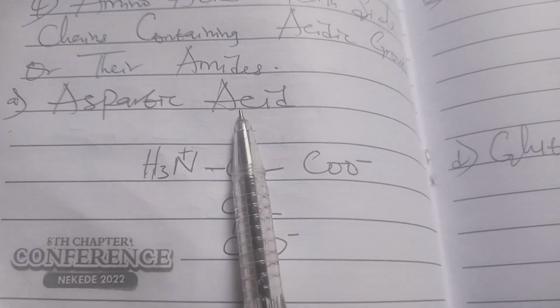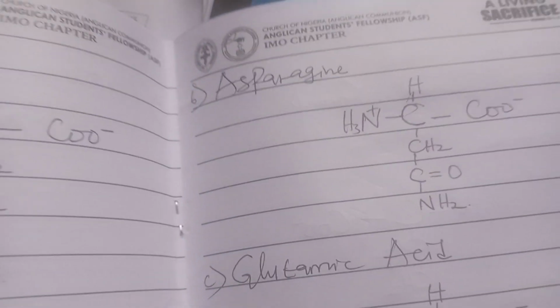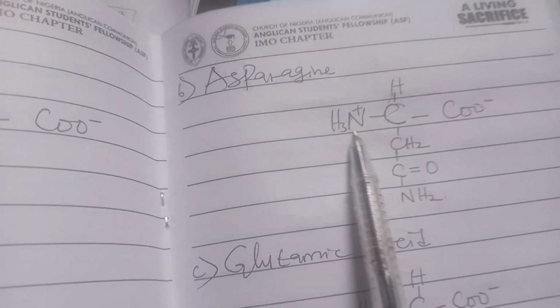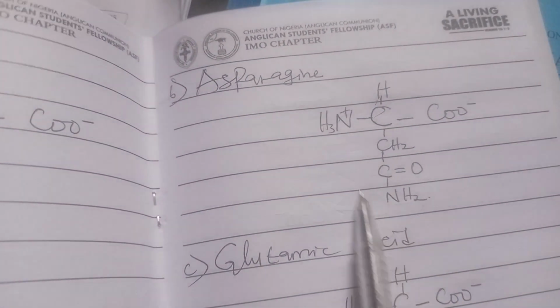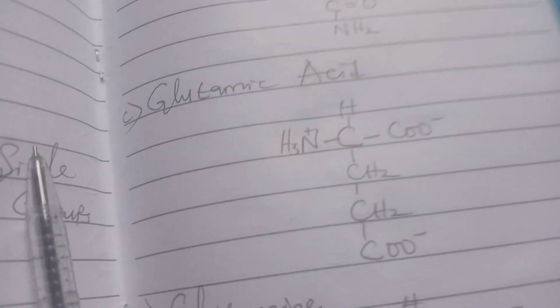This is the amino group. This is hydrogen, CH2, COO. This is aspartic acid. Now when we are talking about asparagine, this is the amide of what? Aspartic acid. So look at the formula here. What changes is CH2, C double bond O, NH2. That is asparagine. Now to glutamic acid.